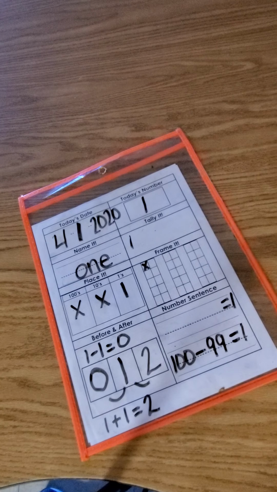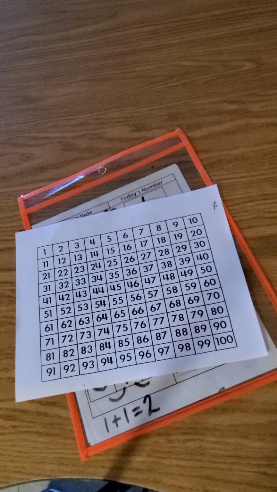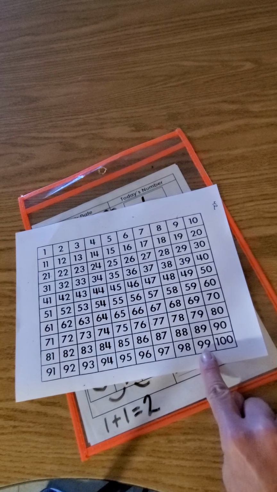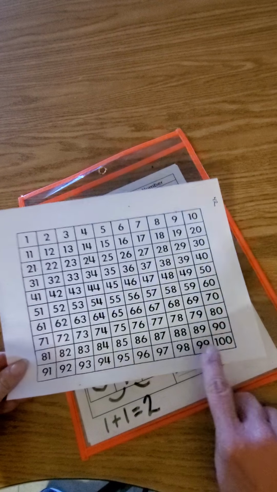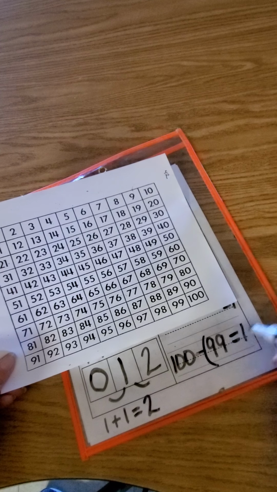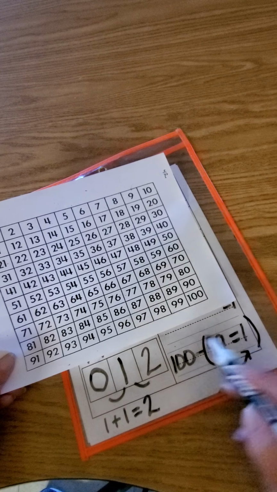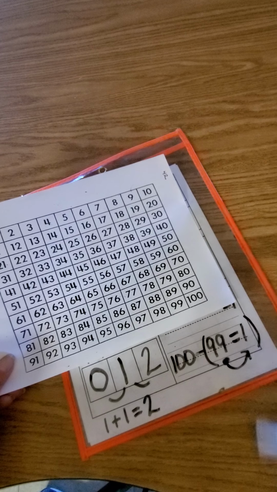Now remember, if you're using this, put it in your plastic cover sheet. You can use your whiteboard marker on it. If I'm at 100 and I bounce back 1, it's going to be 99, true? So if I'm at 99, I'm going to check it. If I'm at 99 and I bounce forward 1, let's see where that makes us. 99, 100. Do we have all that information?